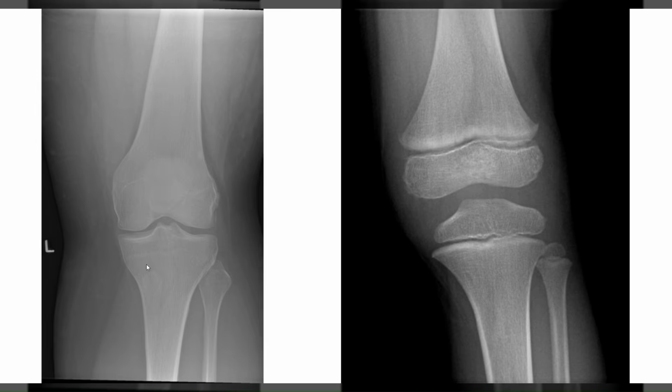Looking at the knee, on the left is an adult knee. So we'd say this is a skeletally mature patient. On the right side, you see these lines here. These are not fractures, these are growth plates or physes. So the physes are open. We call this a skeletally immature patient.